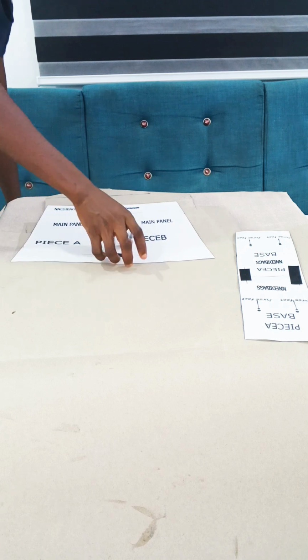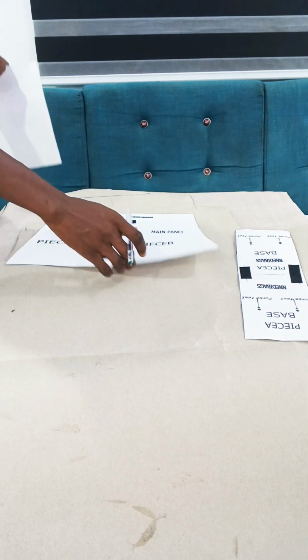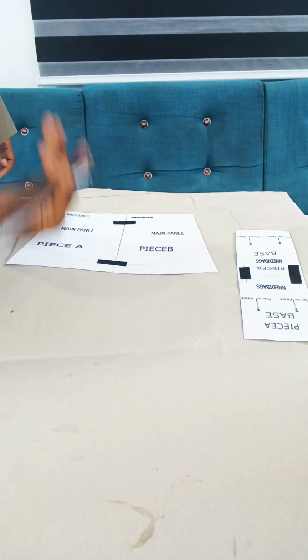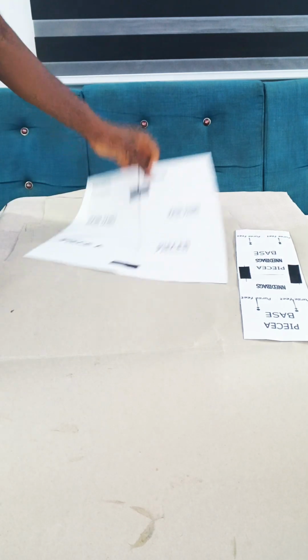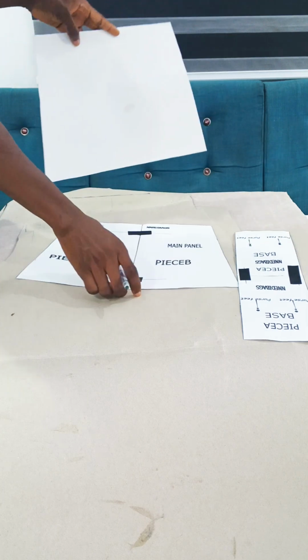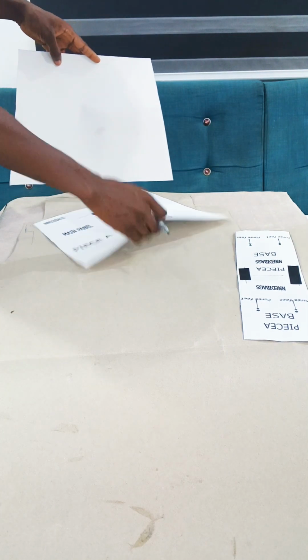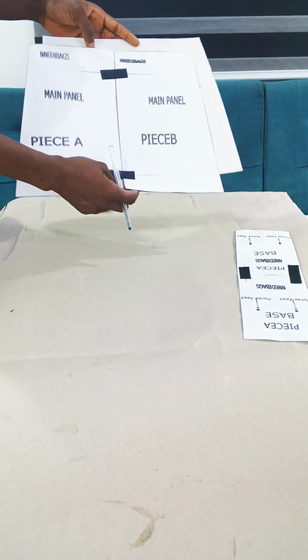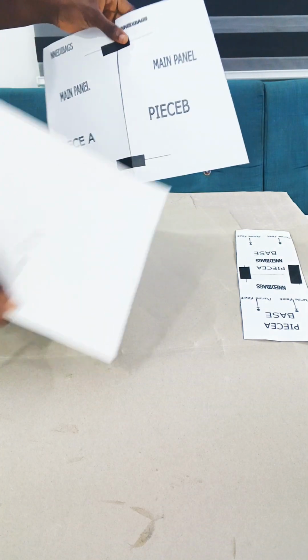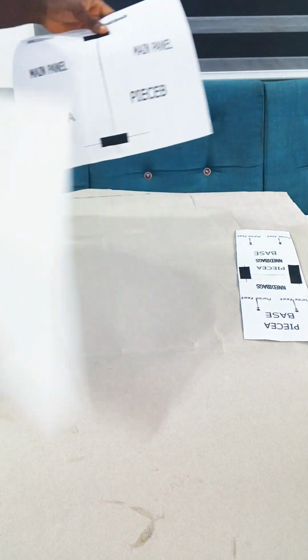First, you can use this main panel. Remember, when you are cutting out your interfacing, you are using your light interfacing like your leather board. You can use your pattern piece to draft out a chipboard with the same measurement as your main panel, your main interfacing. Just place it on your chipboard and trace it out to get another piece of the main panel.